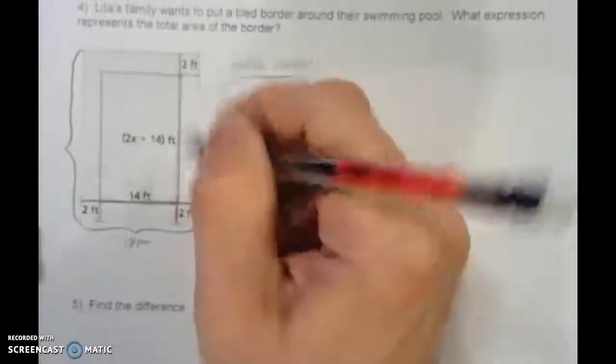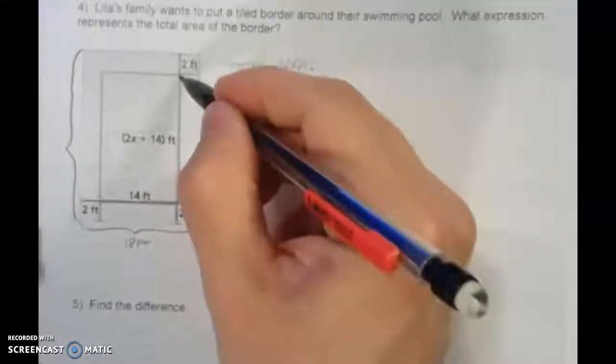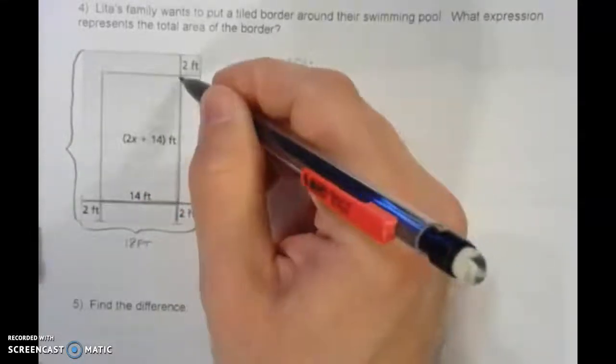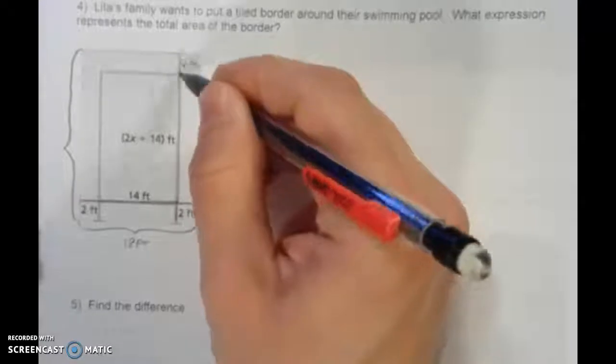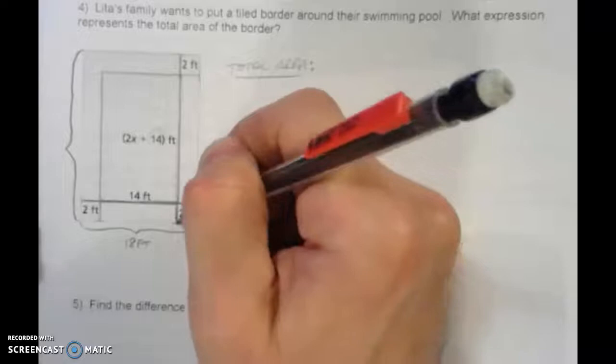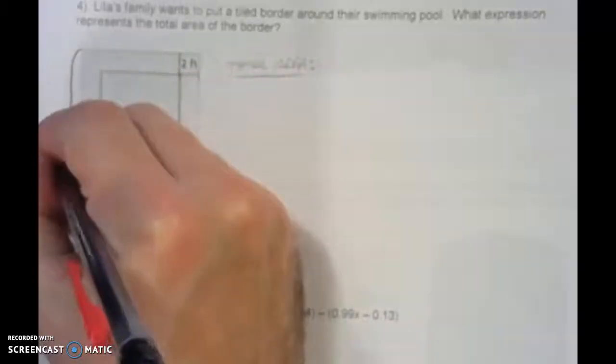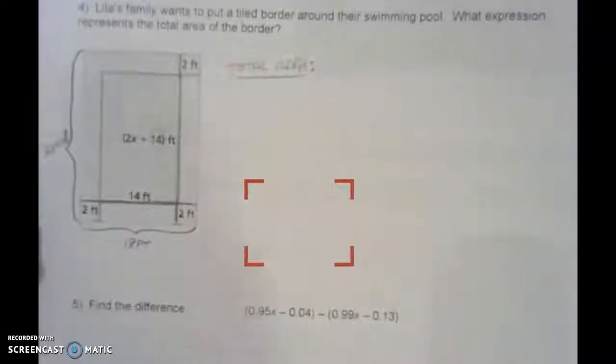So these constants are going to have to get added to the constant that we find right here. The width of the pool is 2x plus 14, plus 2 more from this part of the border makes it 2x plus 16, plus 2 more for the border here makes the total width 2x plus 18. So those are the dimensions we're going to be working with. We have a width of 2x plus 18 feet, and a length of 18 feet.